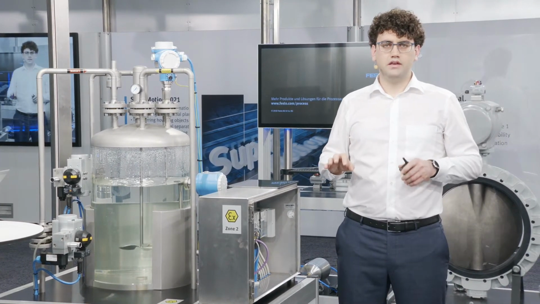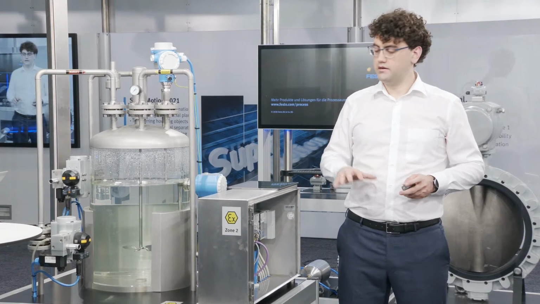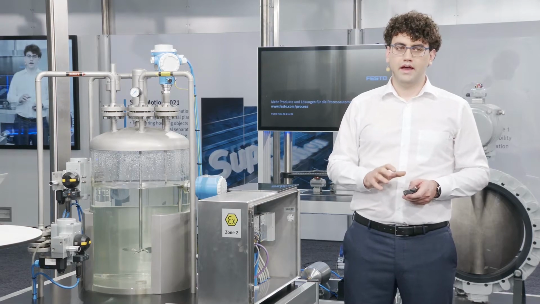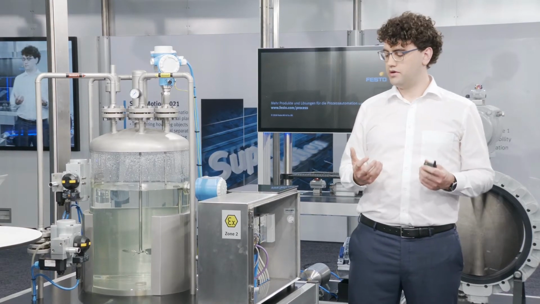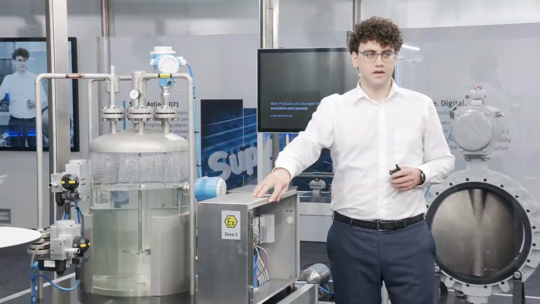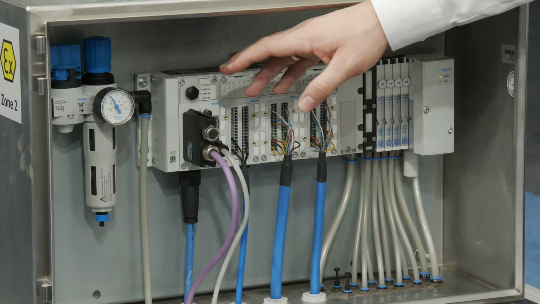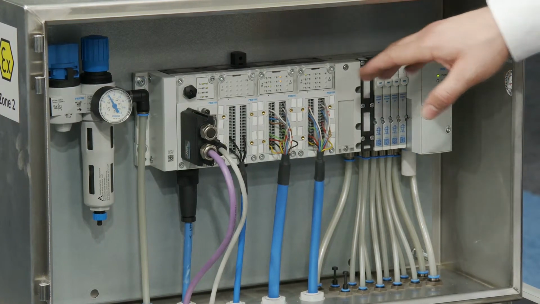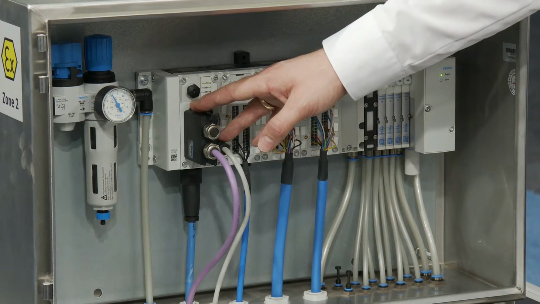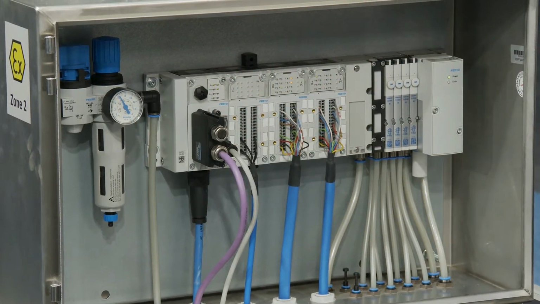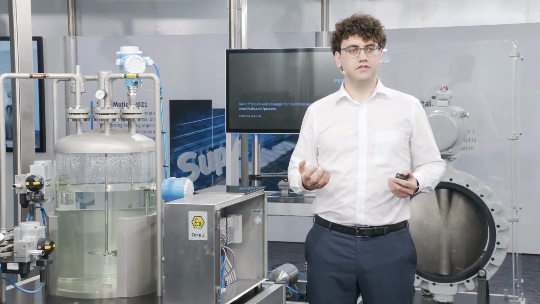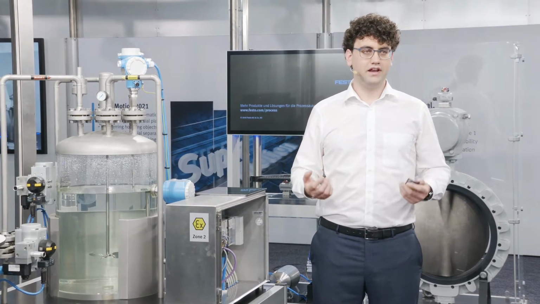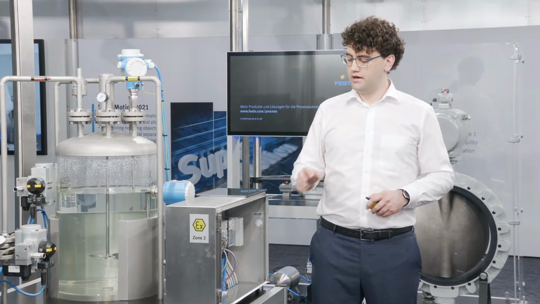So we have the necessary interfaces available to interact with our module. Those are all MTP compliant. And we have the brain of the module within this cabinet. We see that we have a valve terminal here. We have the electric automation, the pneumatic automation, and most essentially the controller, the CPX-CEC in front, where all the interfaces are being provided, and the execution, the intelligence of the module, is available.